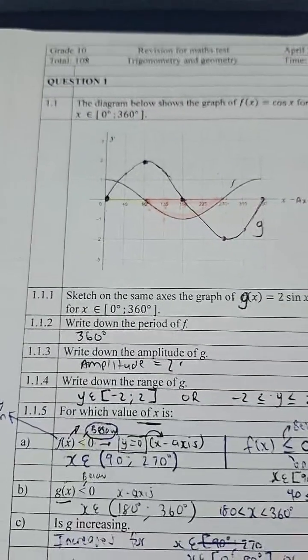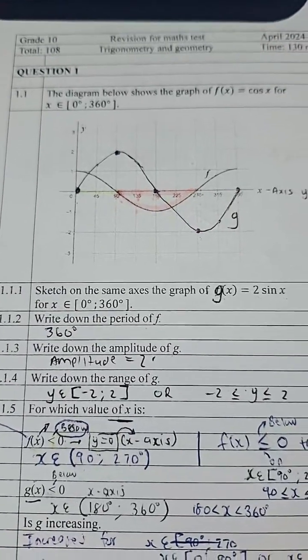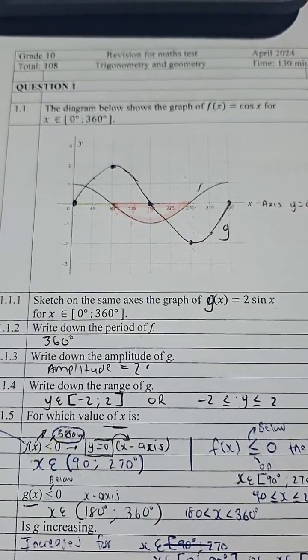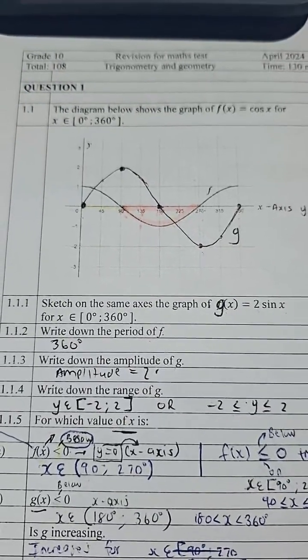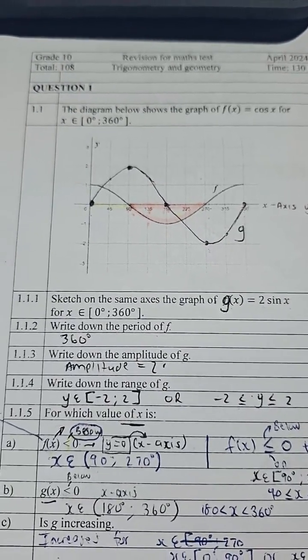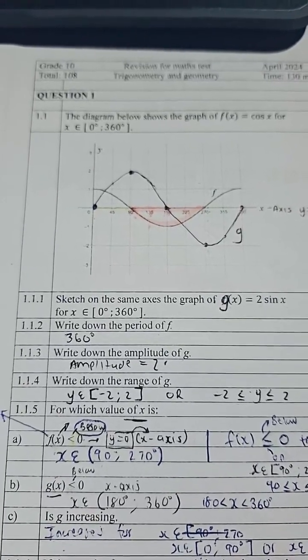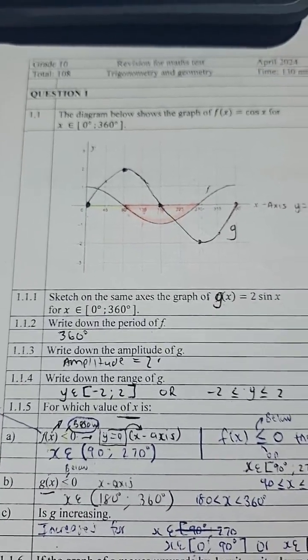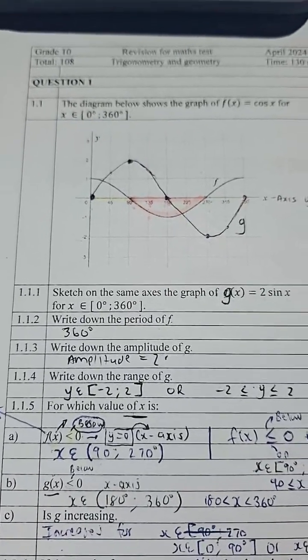Go and find the series of videos. They were very long. We did cross-night sessions with the grade 12s a few weeks back. The videos are very long, like 3 hours, some of them 2 hours, because we did question 1 type questions with the grade 12s. We did sequence and series type questions. We did nature of roots.